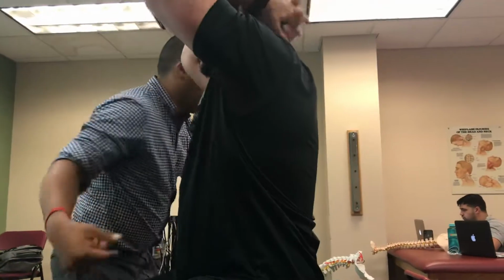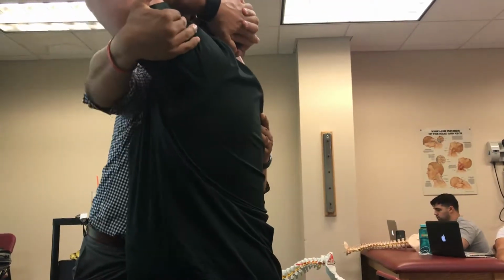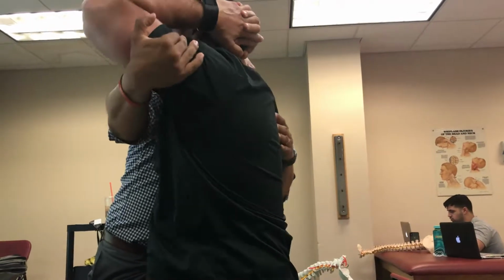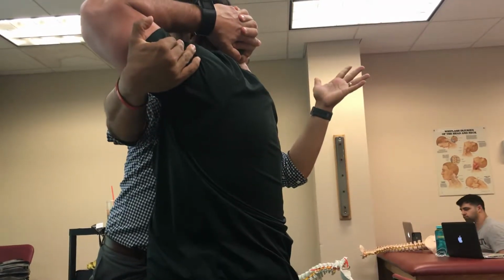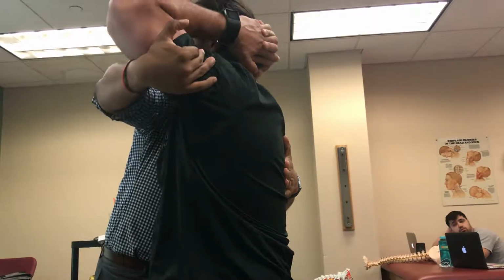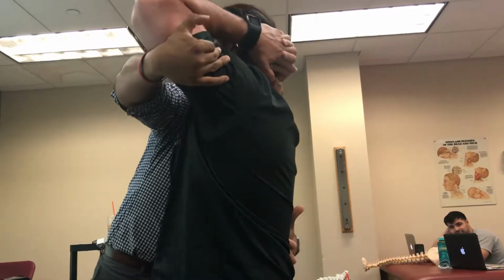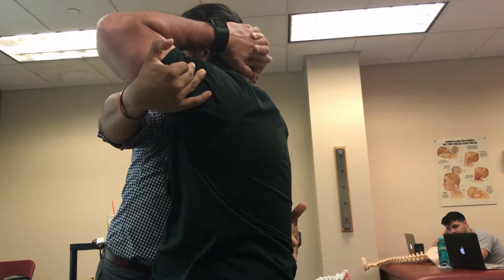Good. So when you're doing this over here, relax. You're just checking out extension, but my hand makes a huge difference. If I put my hand over here, what am I doing? I'm checking upper thoracic. Dave's there. Okay. Middle. Lower. Make sense?